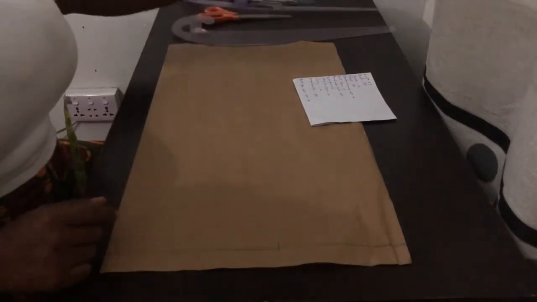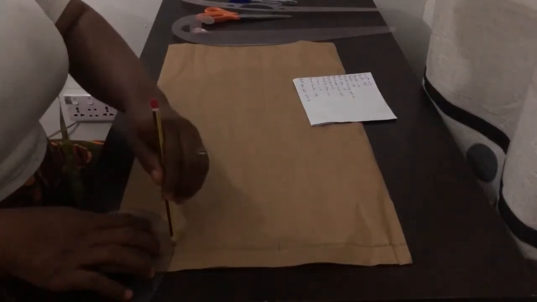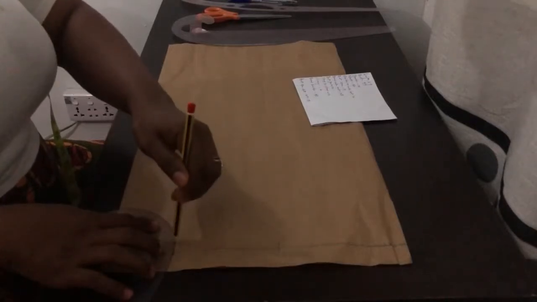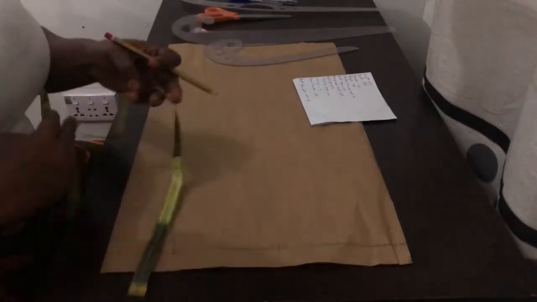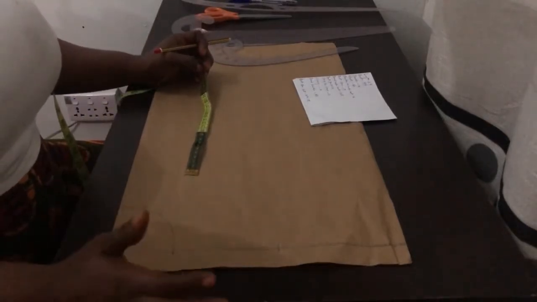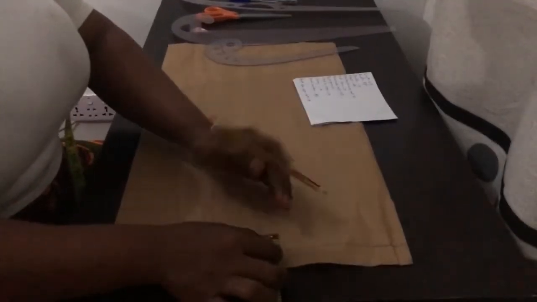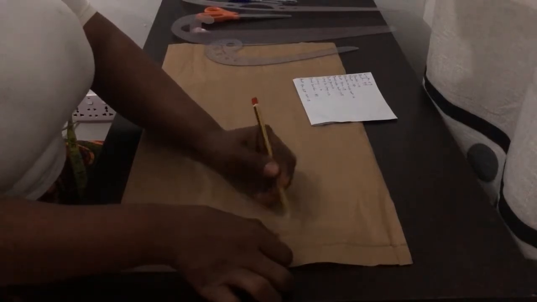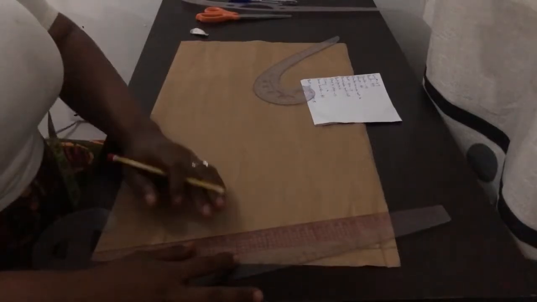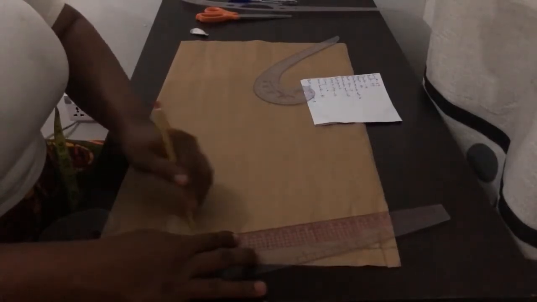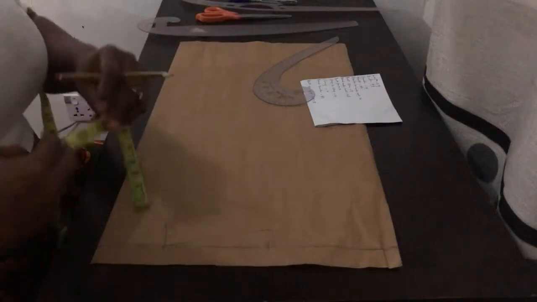Then you connect with a curve ruler. This 3 inches for the neck is standard. And if you want to get your own neck width and depth, you can divide your bust by 12. Then you come down here by 1 inch for your shoulder slant. We use 1 inch for the shoulder slant, and you connect it to these 3 inches for the neck.